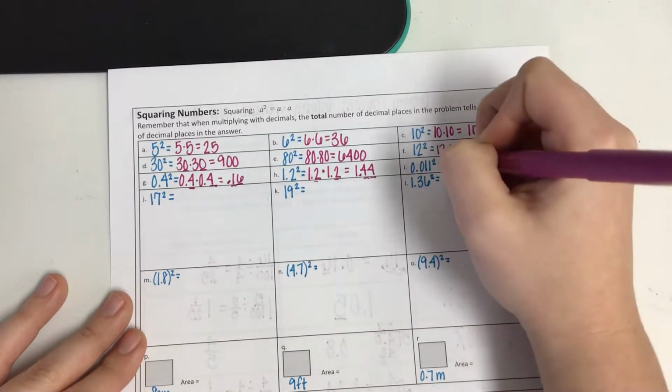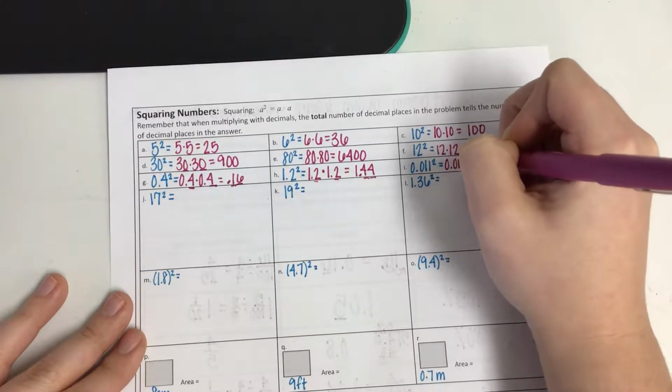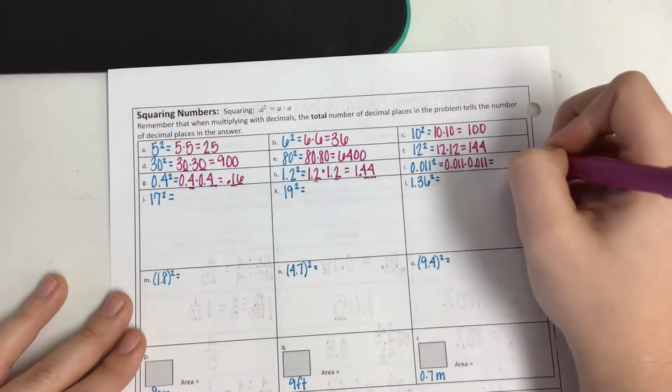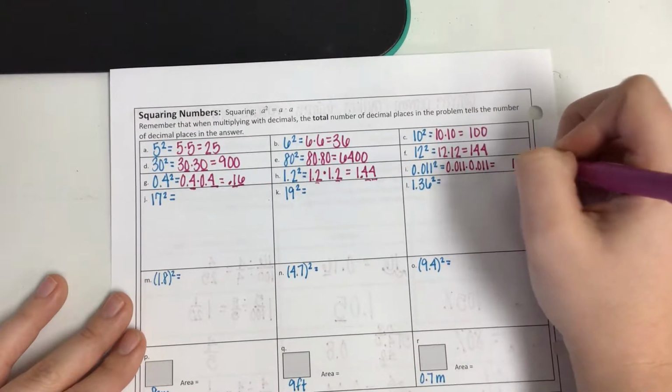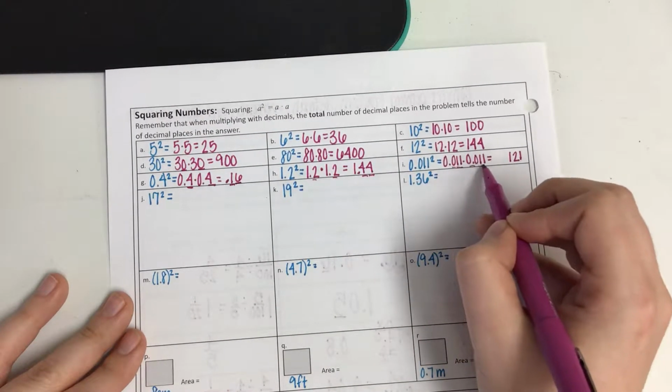0.011 squared, we're going to multiply that by itself. 11 times 11 is 121. But then we have to realize we have 6 numbers behind our decimal.